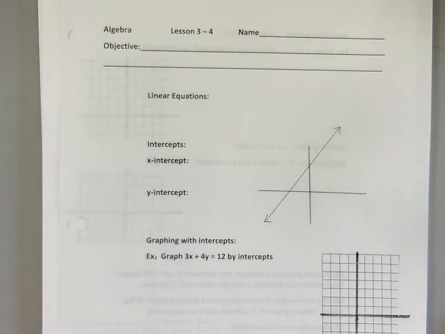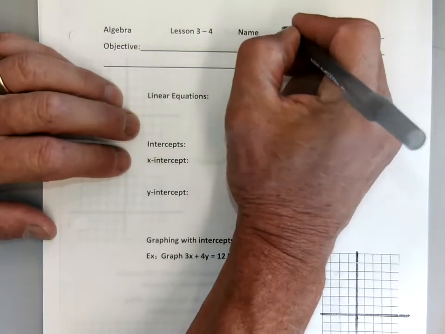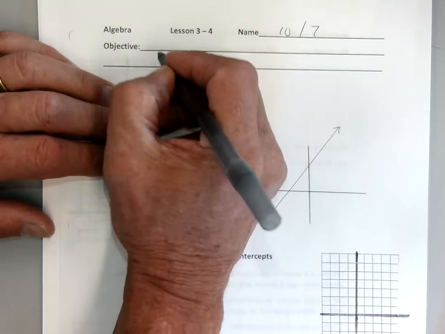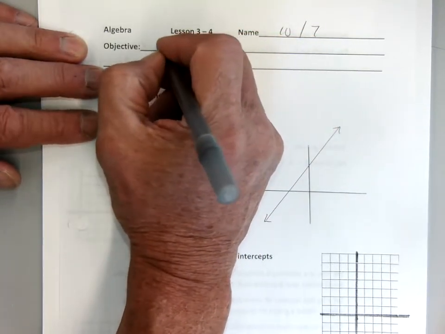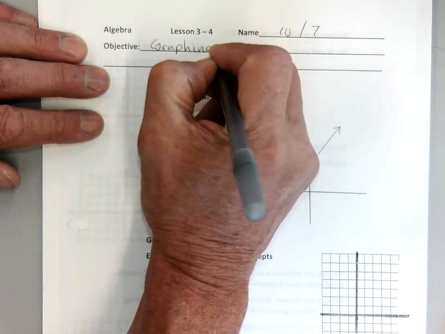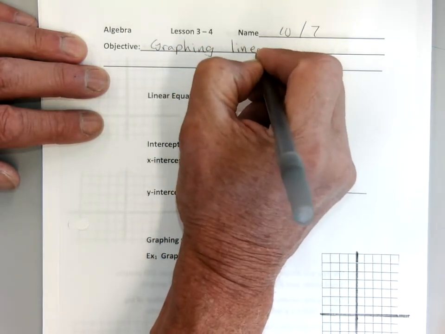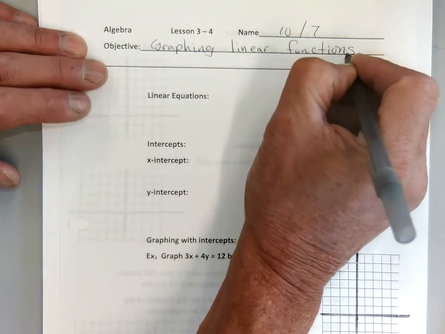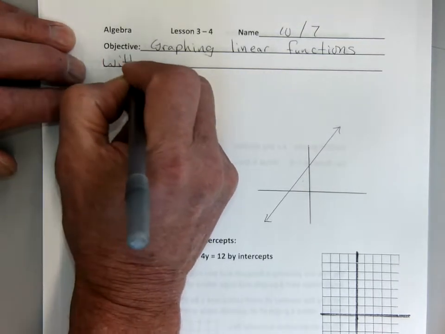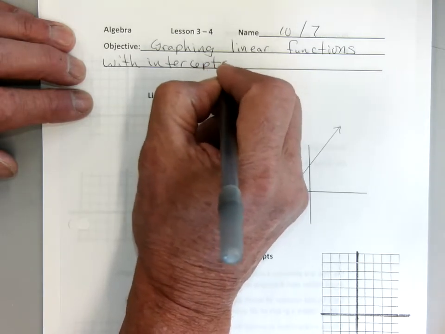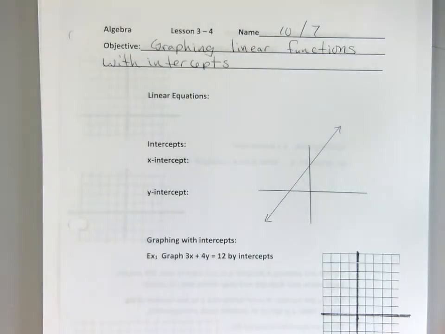So today's notes, let's start off with the date, October 7. Our objective today is graphing linear functions with intercepts. Okay, graphing linear functions with intercepts.